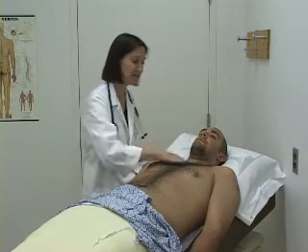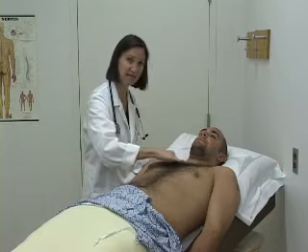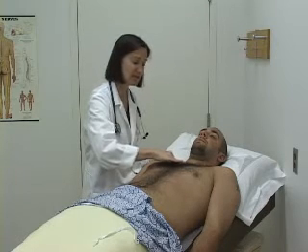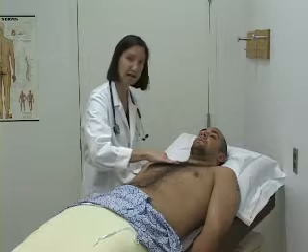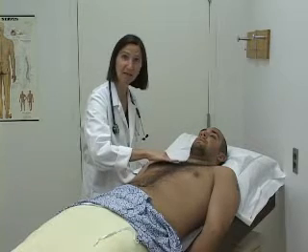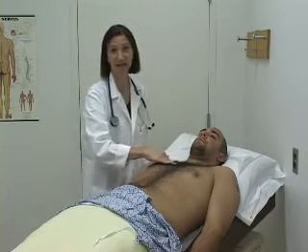So on every patient, you'll want to feel for that sternal angle. It's kind of a bump. Go straight across and then slightly under, and you'll be in that second intercostal space. That is the aortic area.